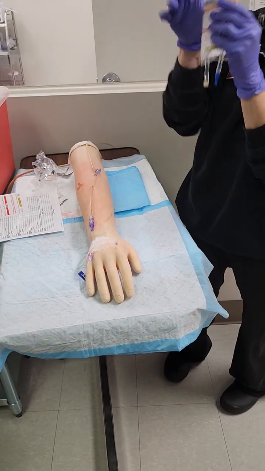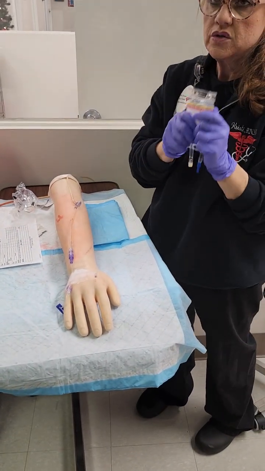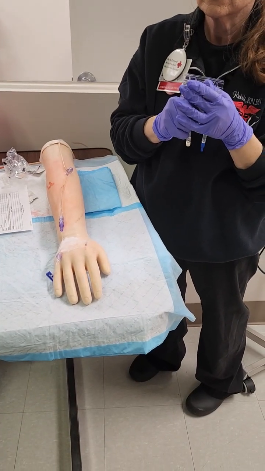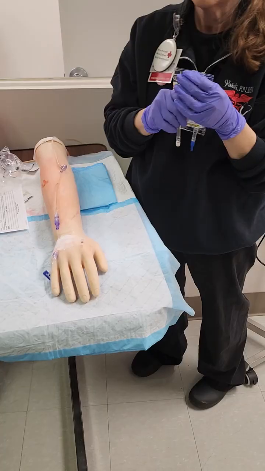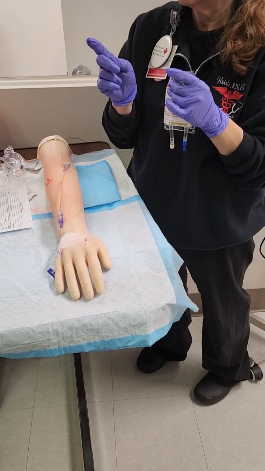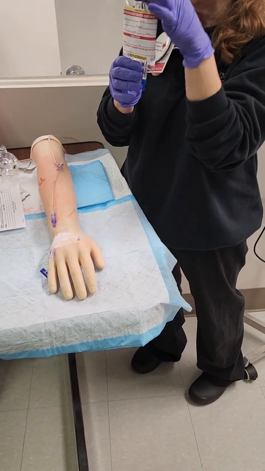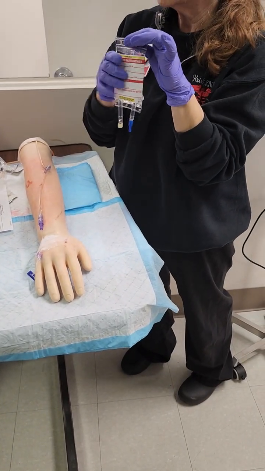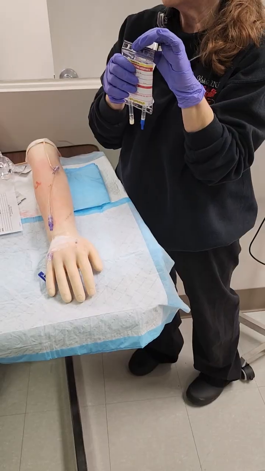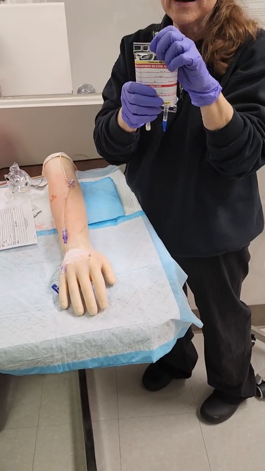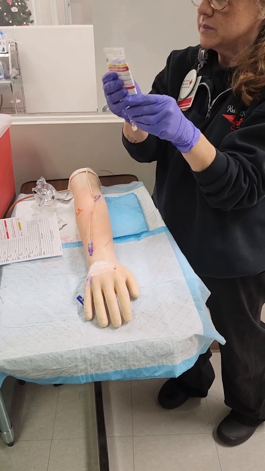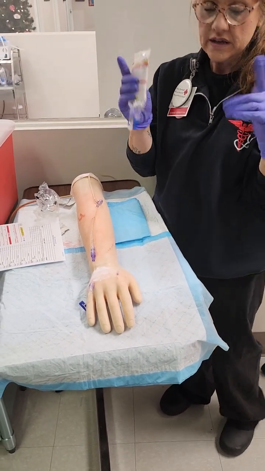So I have 100 milliliters in this bag that I need to infuse over an hour. So what am I going to set my pump for? How do I do that? You need to divide the volume by time. So what's my volume? The 100 milliliters divided by 1 hour. So what is that? 100 divided by 1 is 100. That's okay, you'll have a calculator. So I'm going to set my pump for 100 milliliters an hour.